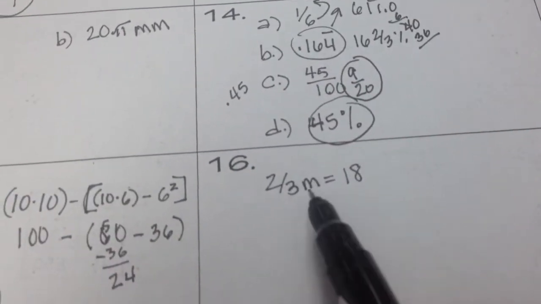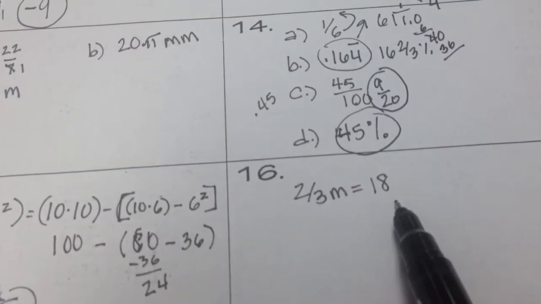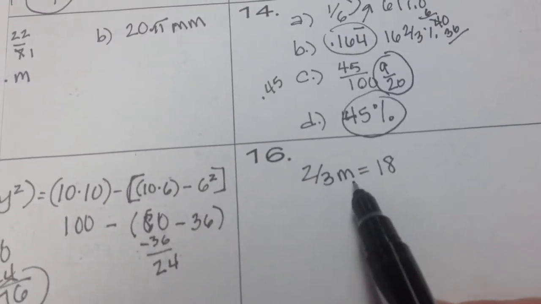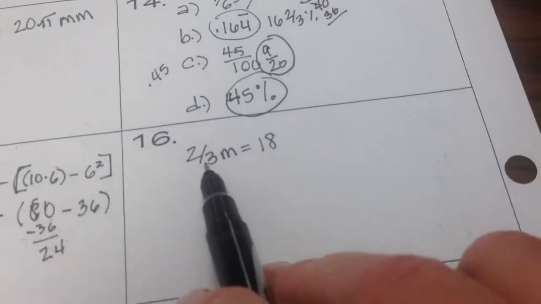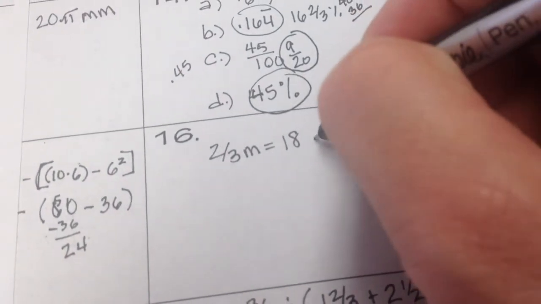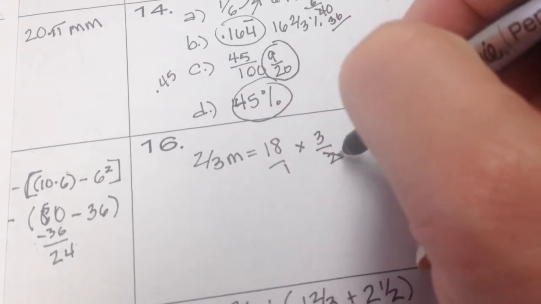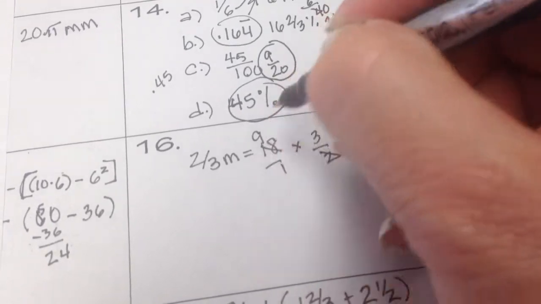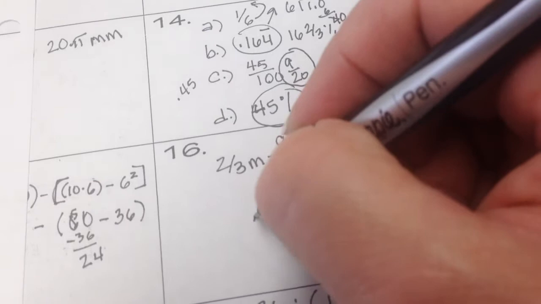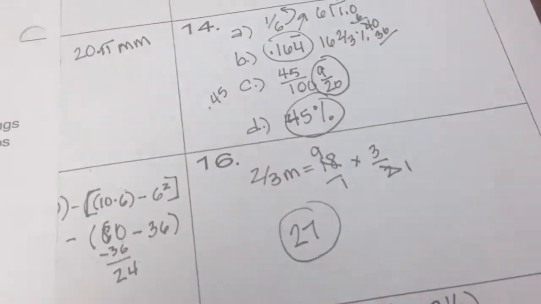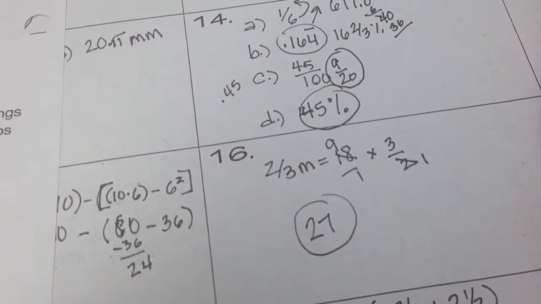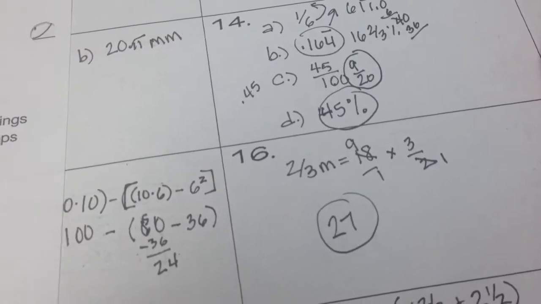16 just has our 2/3 m equals 18. So this is multiplication, so we're going to divide, but since it's a fraction, we're going to multiply by the reciprocal. So 3 over 2. Can 2 go into 18? Yes, it can. How many times? 9. 9 times 3 is what? 27. Okay, so 2/3 of 27 is 18.